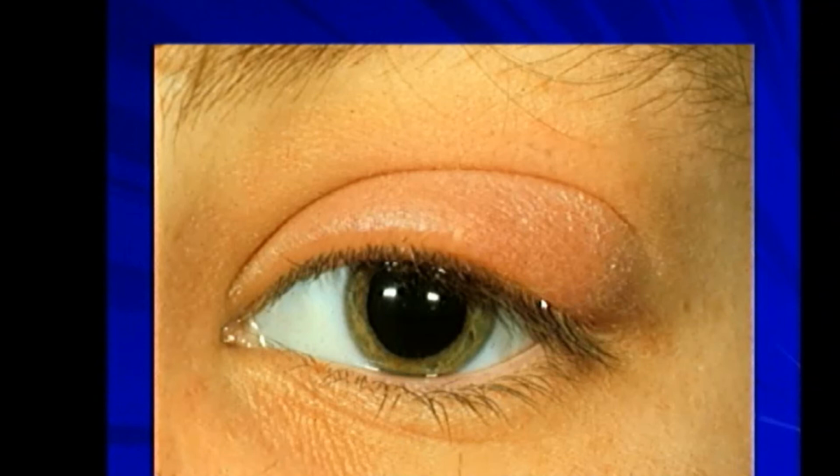And this is one of the patients. You can see it around the eyelashes, like in this patient. Also, you can see it around the eyebrow. So whenever you see a lesion in that area that looks like a chalazion or sebaceous or epidermal cyst, you need to suspect this tumor. This is after excision.